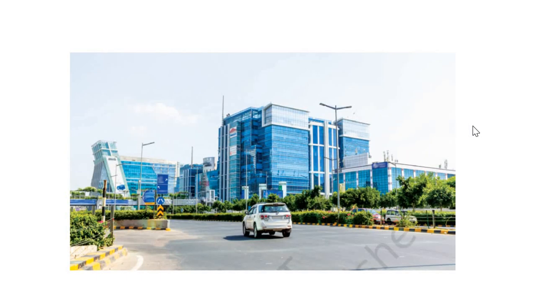Next is this photograph. Okay, again, this is a very contrasting photograph compared to the first one. This is not a countryside anymore. This is a city, a hi-fi city. Such buildings you will find in modern cities.